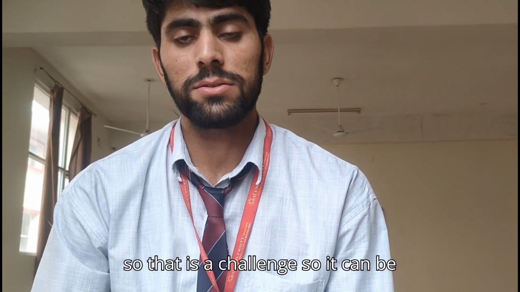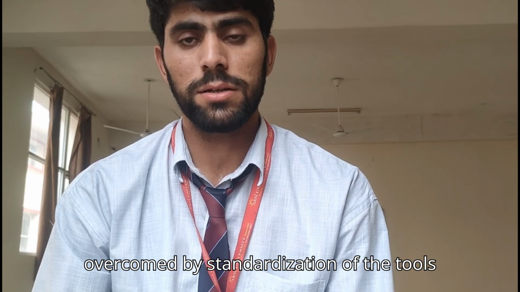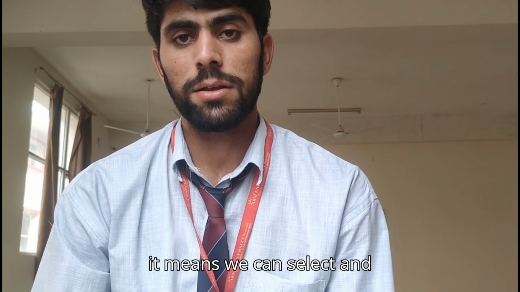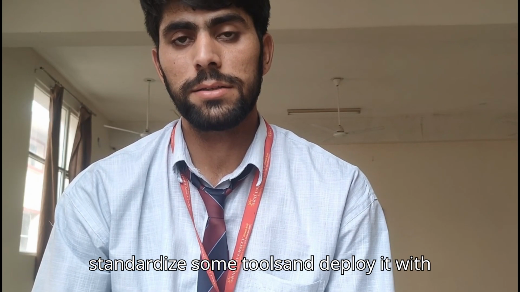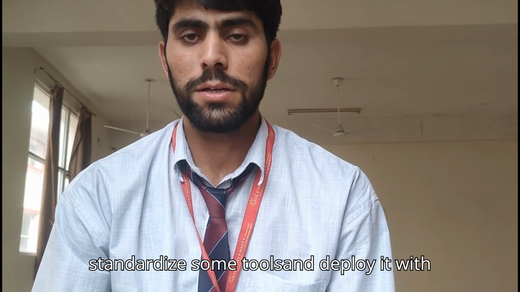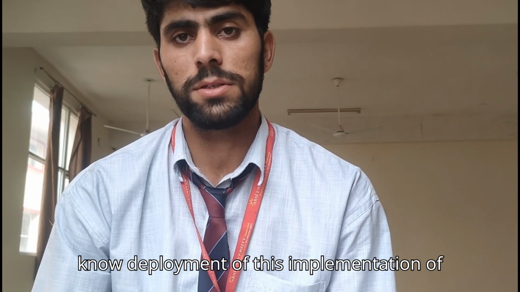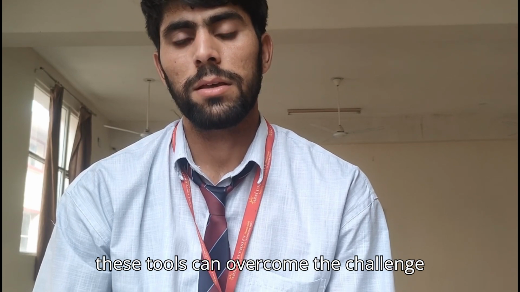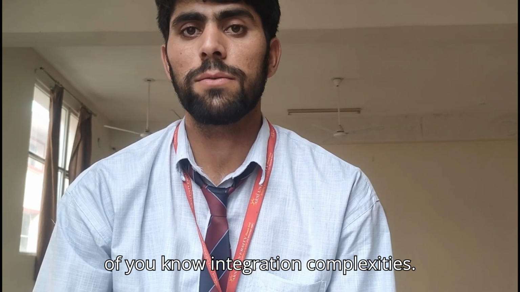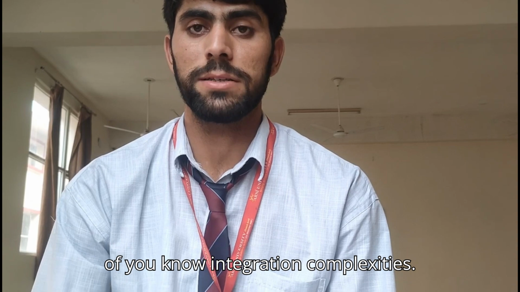So that is a challenge. It can be overcome by standardization of the tools. It means we can select and standardize some tools and deploy them with time, and gradually increasing the implementation of these tools can overcome the challenge of integration complexities.